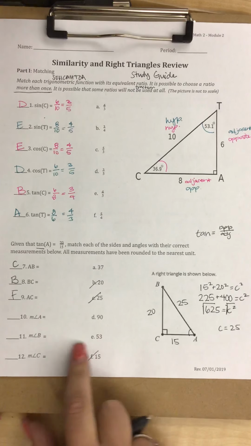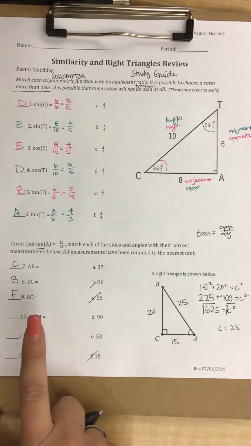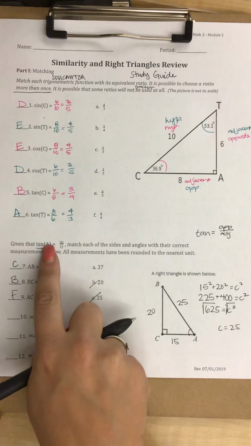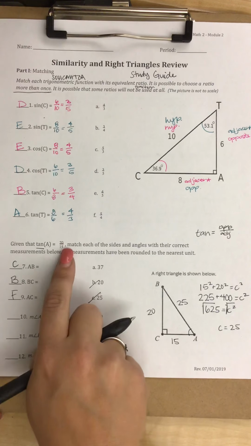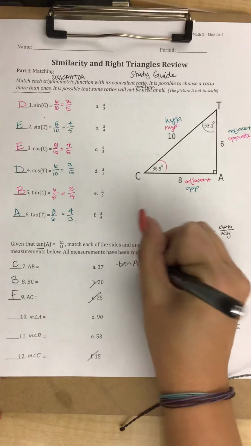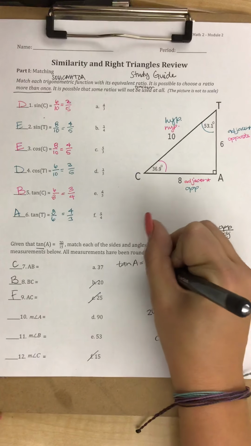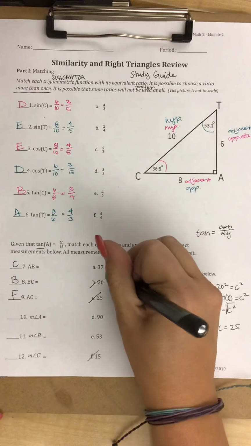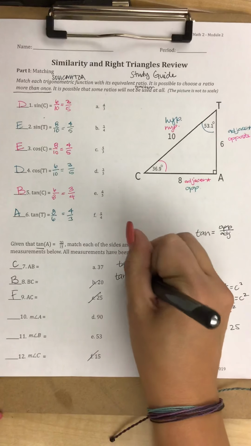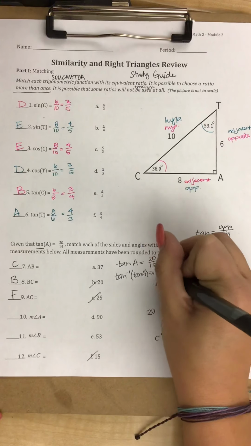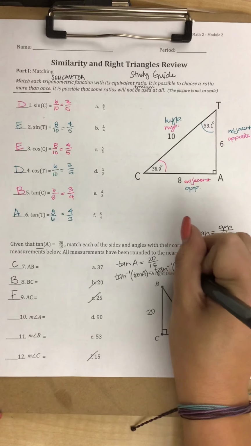All right, so when you think angles, think inverse. I know that tangent of A equals 20 over 15. We want to know what A is, so we need to get rid of tangent. So I do the inverse, because the inverse cancels out the tangent. And what you do to one side, you do to the other.